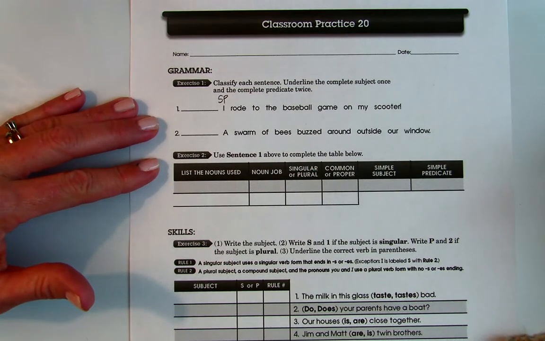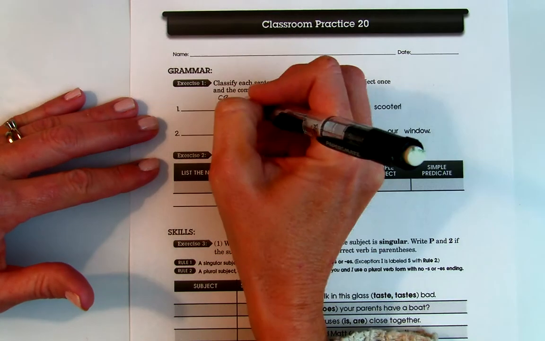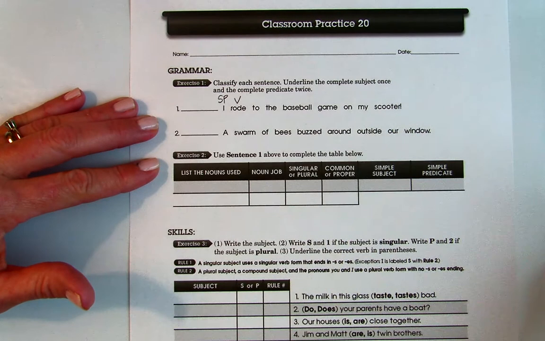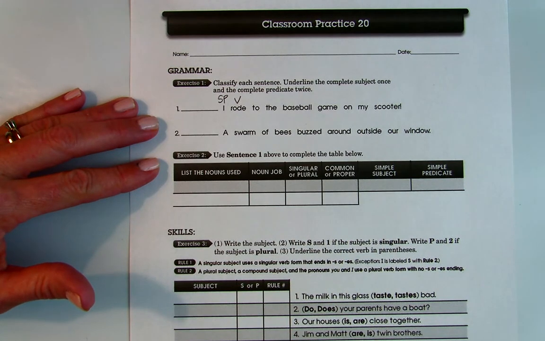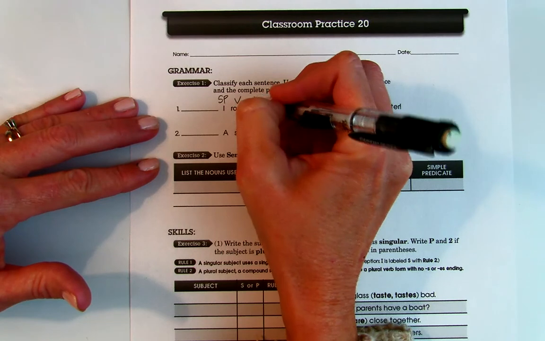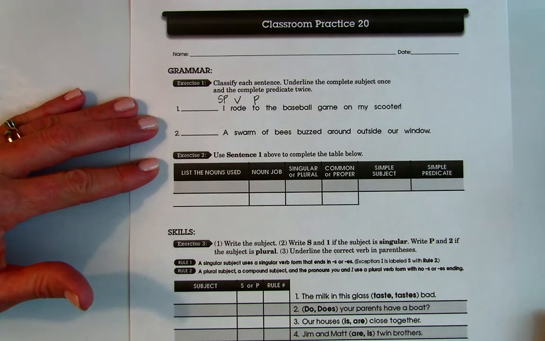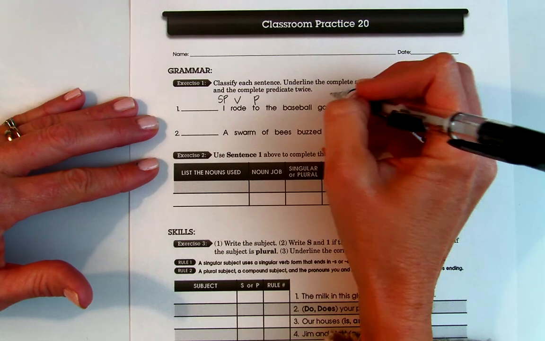What is being said about I? I rode, verb. To is probably a preposition, so we're going to assume that. To, preposition. To what? Remember, it's just one word. Game, object of the preposition.